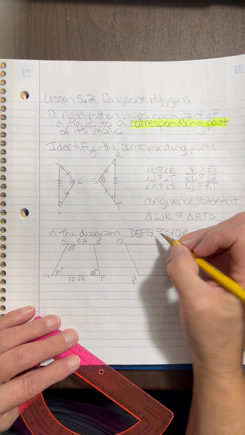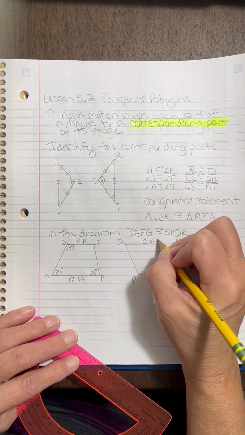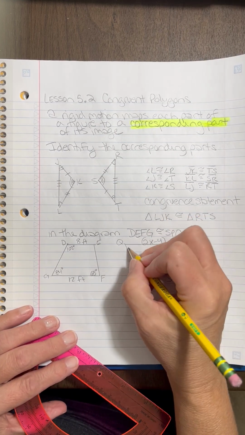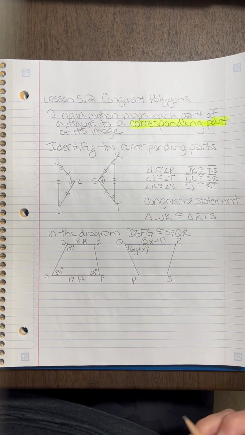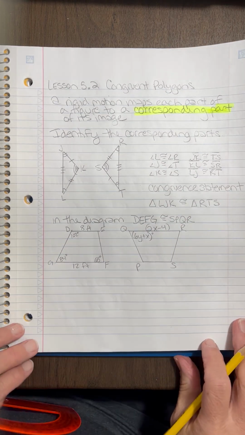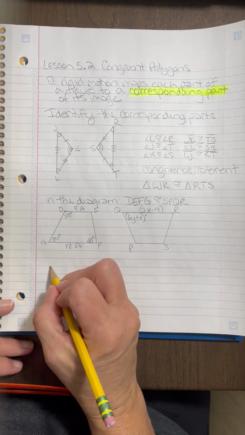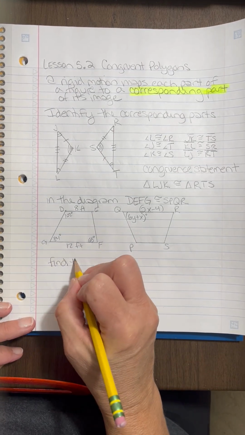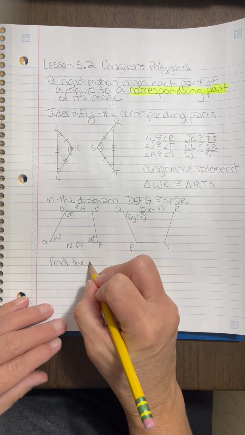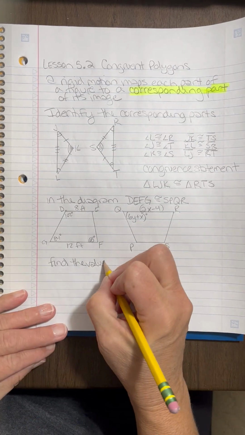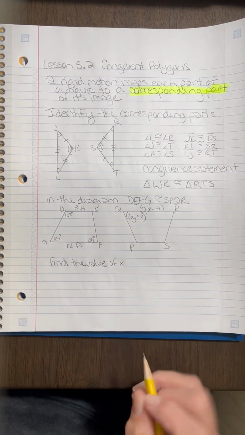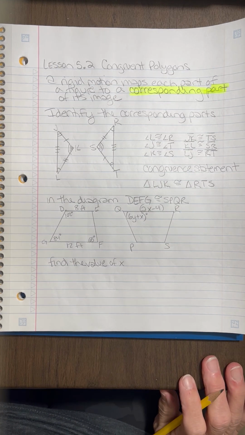QRSP, 2x minus 4 and 6y plus x degrees. All right, so this is what you're given, and we have to find the value of x. All right, so find your x.